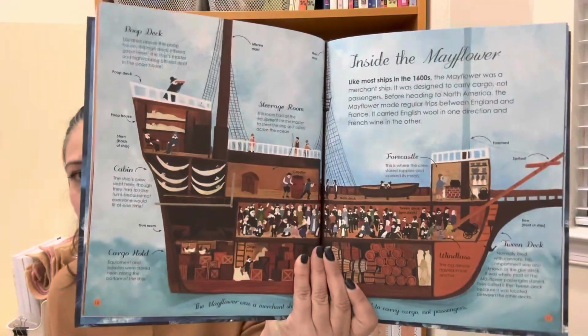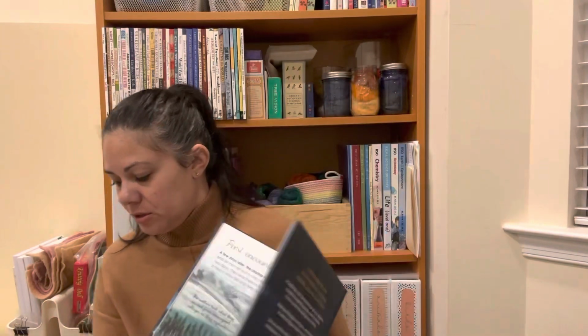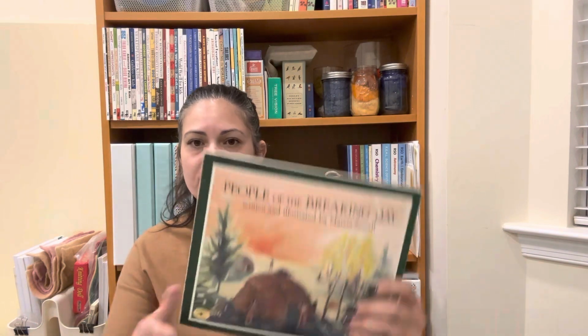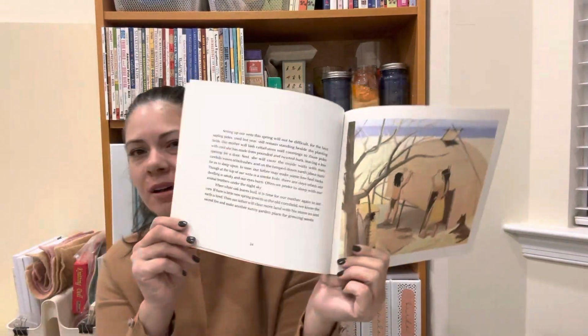Let me see, I'm trying to find. These were really nice, and we used it right along with the other one. So that was very enjoyable for us. Those we really enjoyed. Then we read People of the Breaking Day, written and illustrated by Marcia Sewell, talking about the Wampanoags. We found this book to be okay.